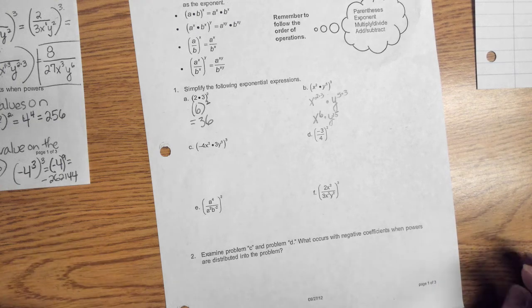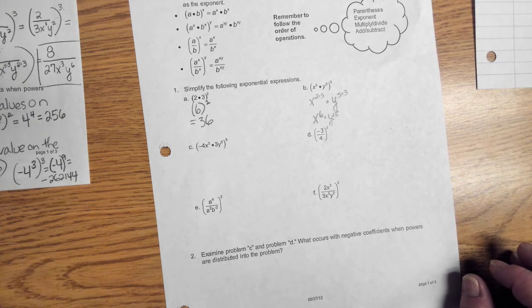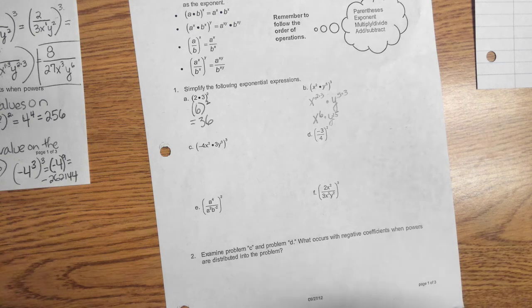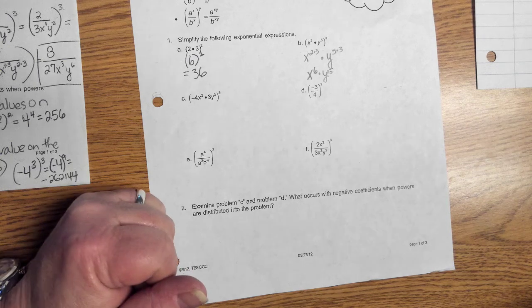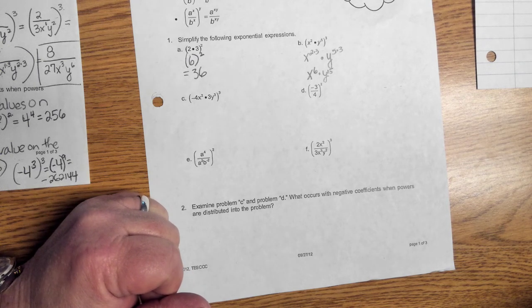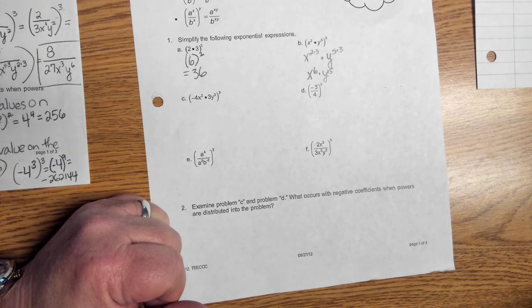Cool enough? C. I have negative 4x squared times 3y cubed, to the power of 3. So we have to do what's inside the parentheses first. What can we accomplish inside the parentheses? Yes.